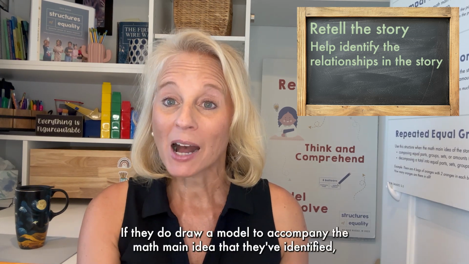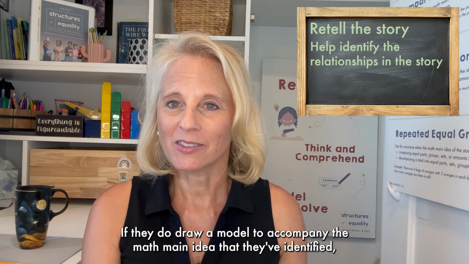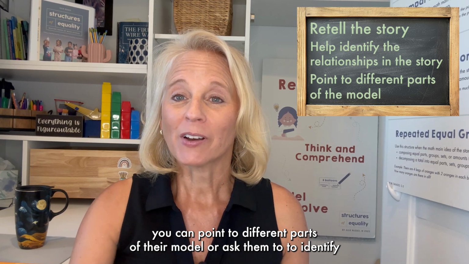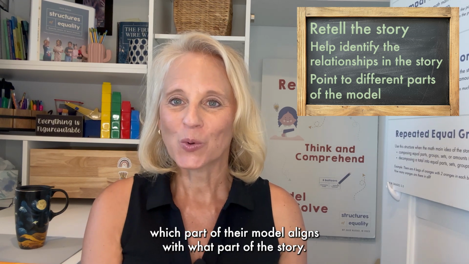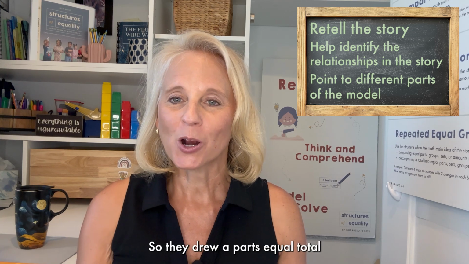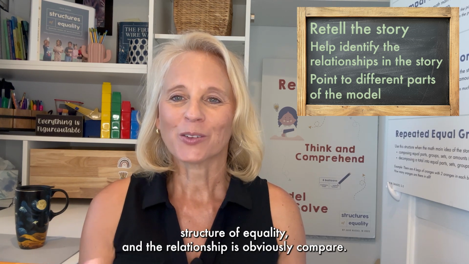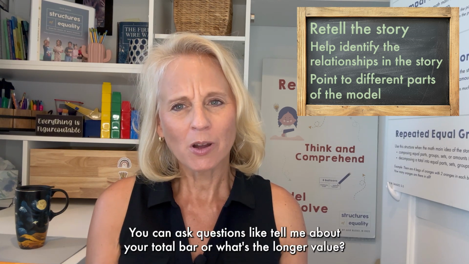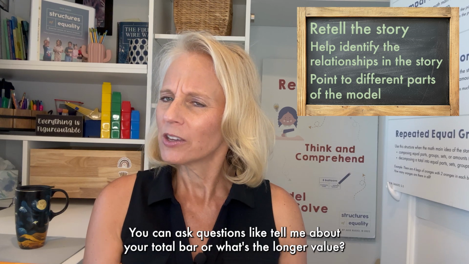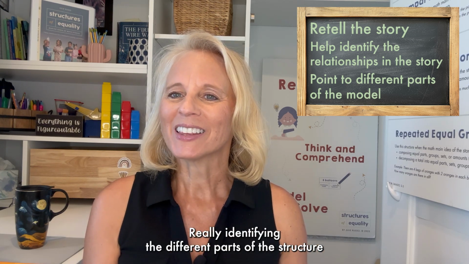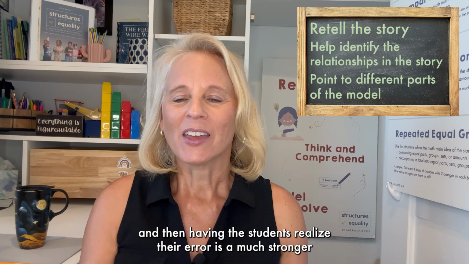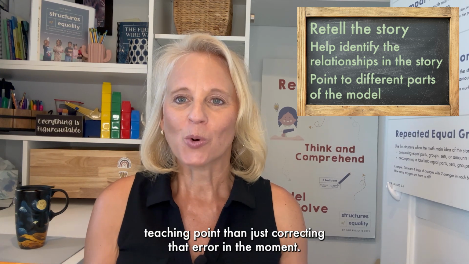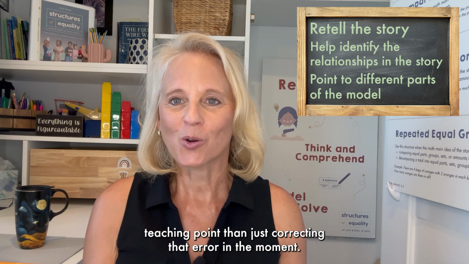If they do draw a model to accompany the math main idea that they've identified, you can point to different parts of their model or ask them to identify which part of their model aligns with what part of the story. So if they drew a parts equal total structure of equality and the relationship is obviously compare, you can ask questions like, tell me about your total bar, or what's the longer value, what's the shorter value? Really identifying the different parts of the structure and then having the students realize their error is a much stronger teaching point than just correcting that error in the moment.